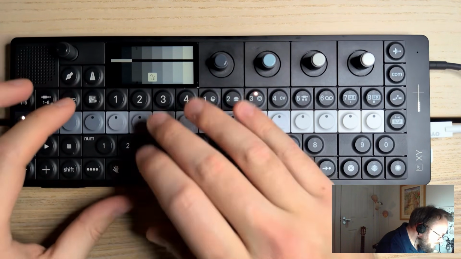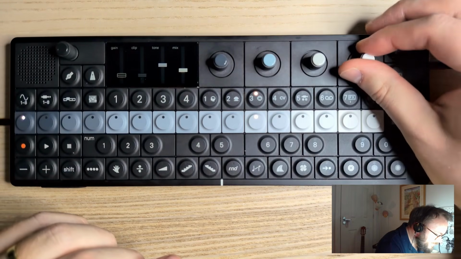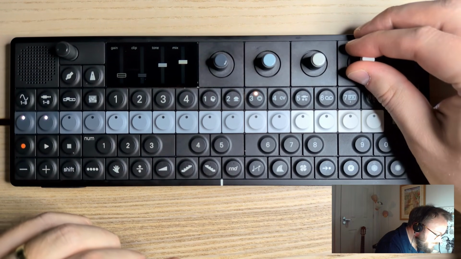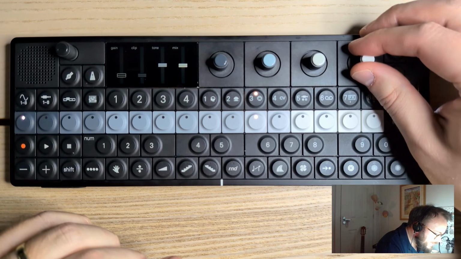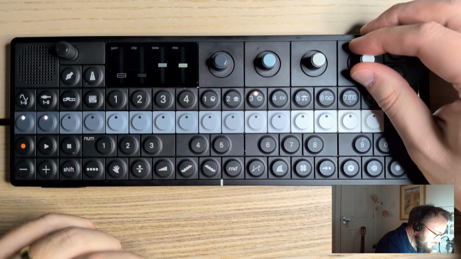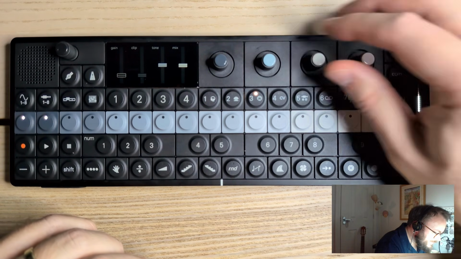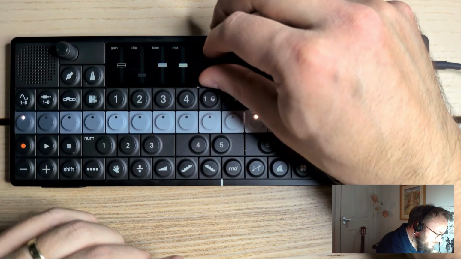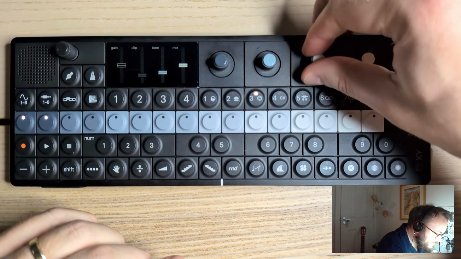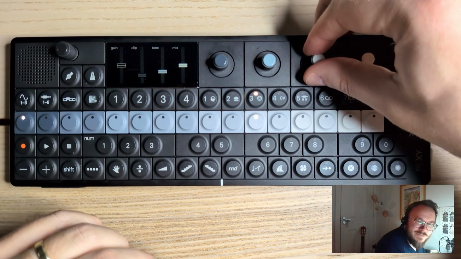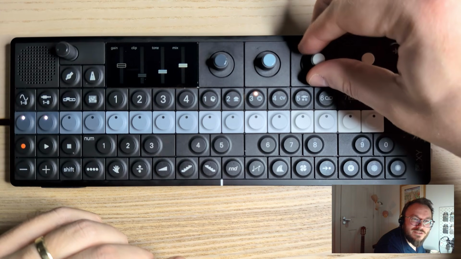You know what? Let's make it a little bit gnarlier. Yeah, this sounds nice. Let's get a bit of the saturator on. Yeah, that's better. Music for donkeys.